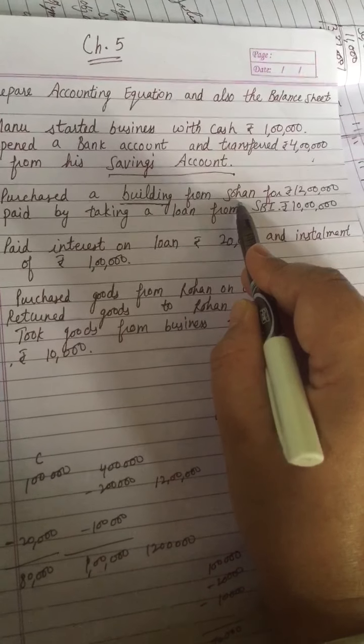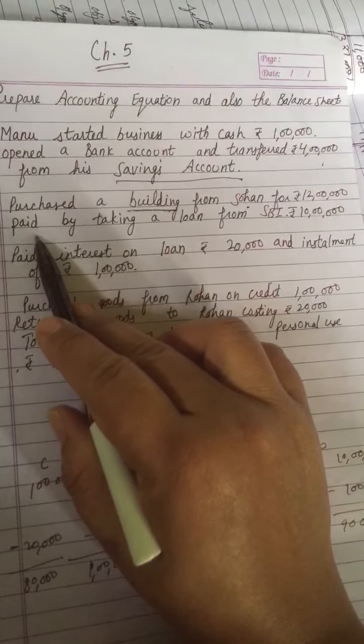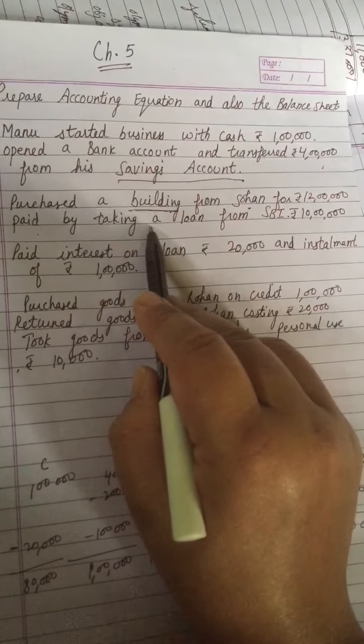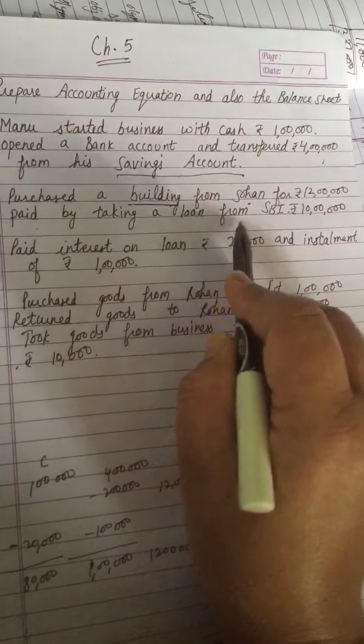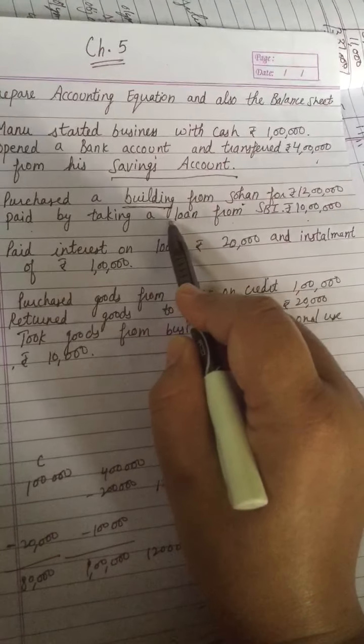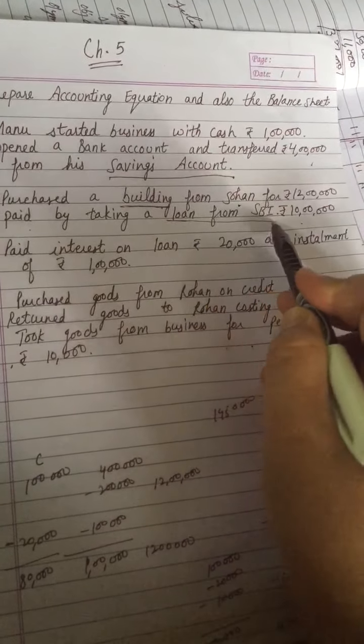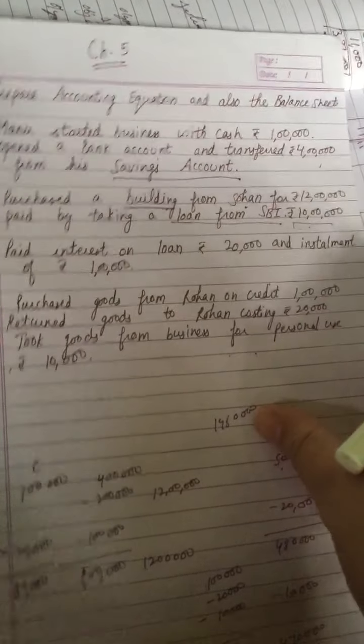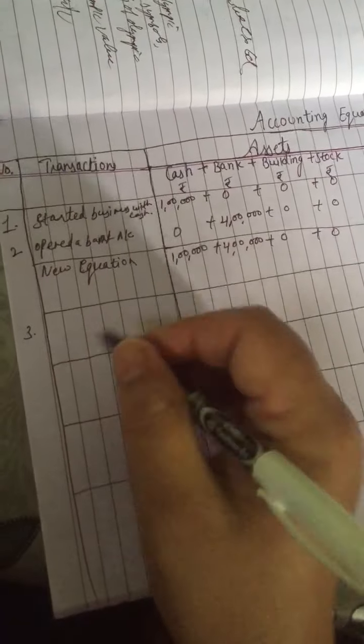Sohan is a creditor, and he had paid him, means he had paid the full amount to Sohan by taking a loan from SBI. Means one liability decreases and another liability, that is loan from SBI, increases, that is for rupees 10 lakh, and the difference we have paid in the cash form.